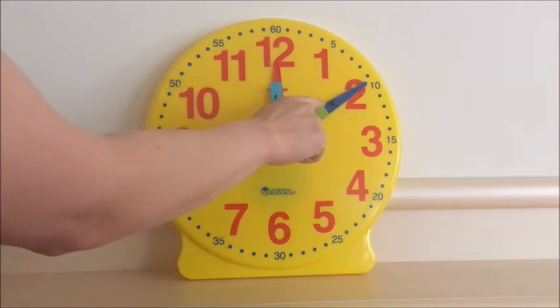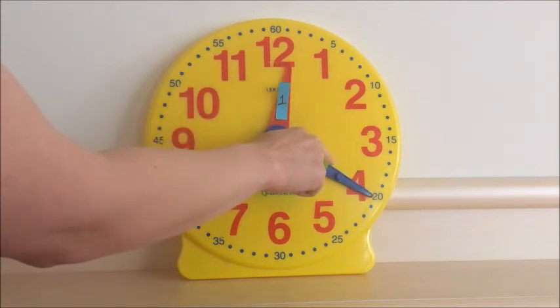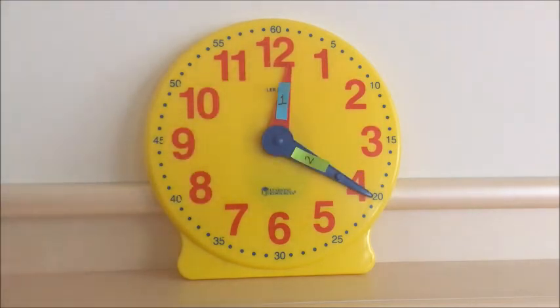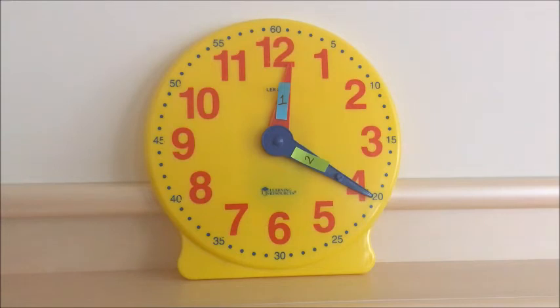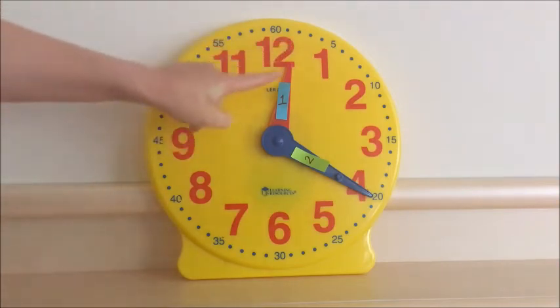So if I now move the minute hand to 4, we always have to look at the hour hand. So the hour hand is pointing somewhere between 12 and 1. However, as it hasn't got to 1 yet, it is still 12 o'clock.